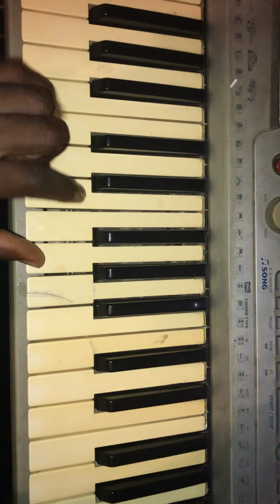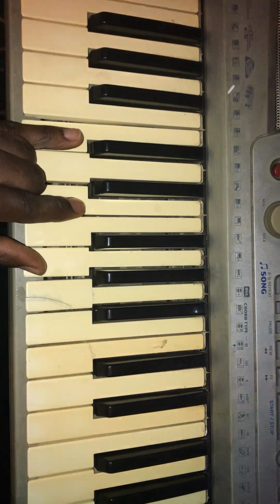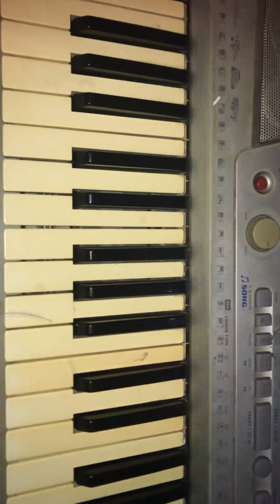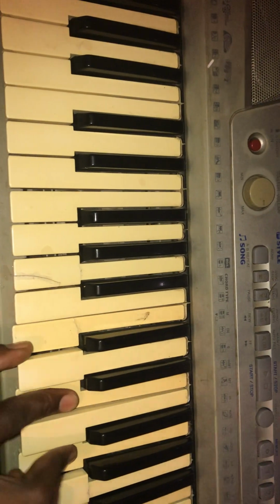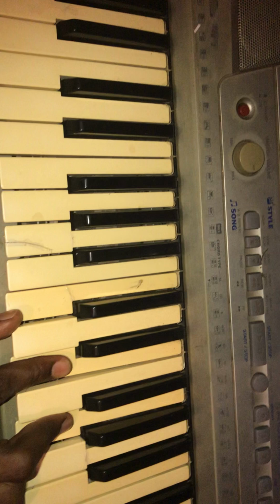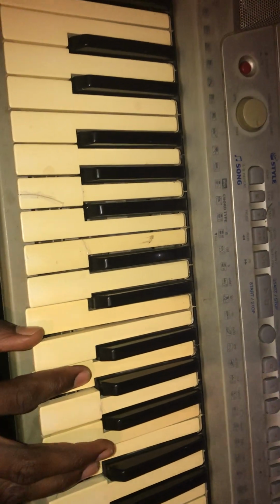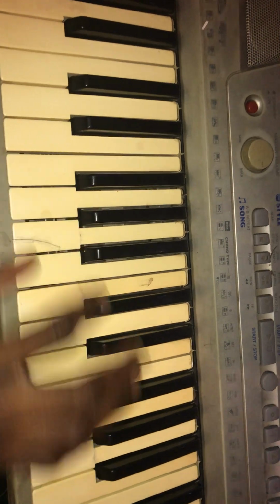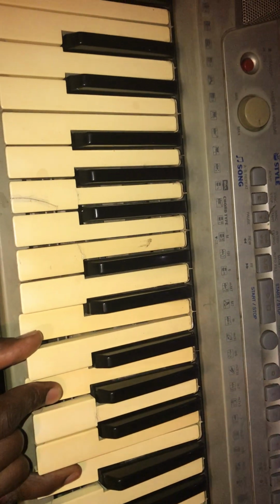Do you get it now? So as you are playing do on the left side, then you are also playing do on the right side, or you can play the first inversion of the do. As you are playing this on your left, you play this on your right.